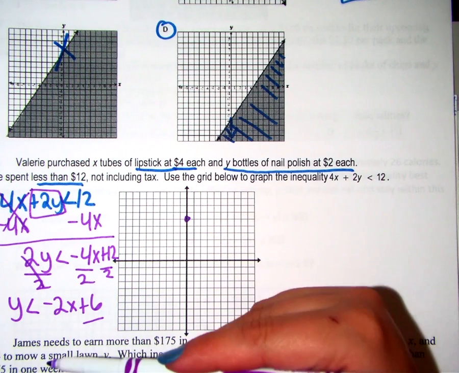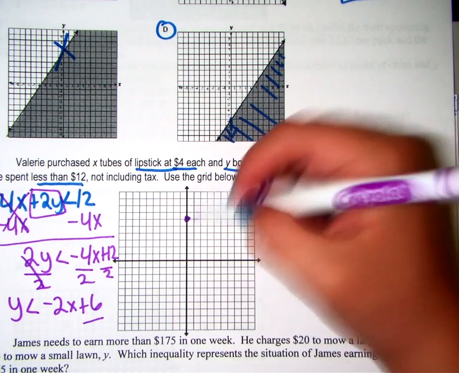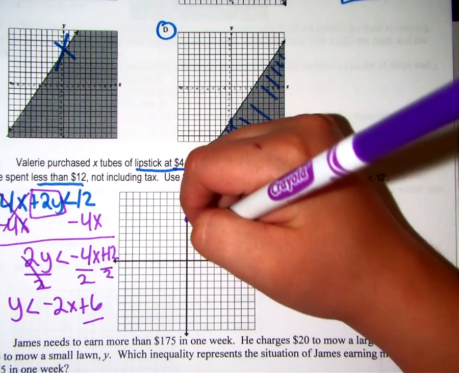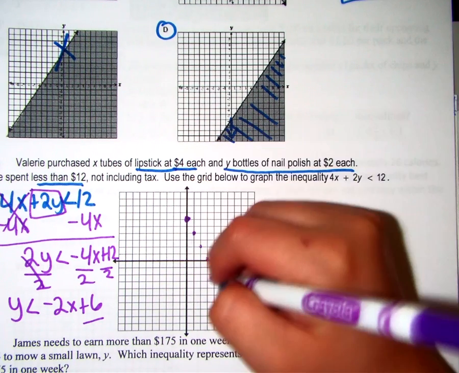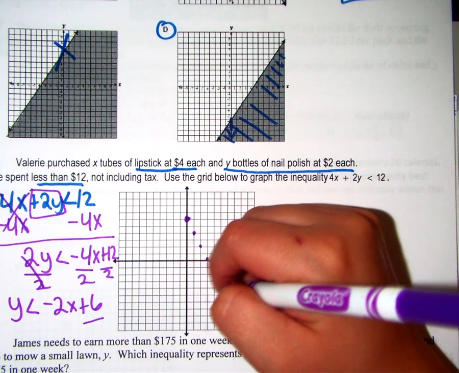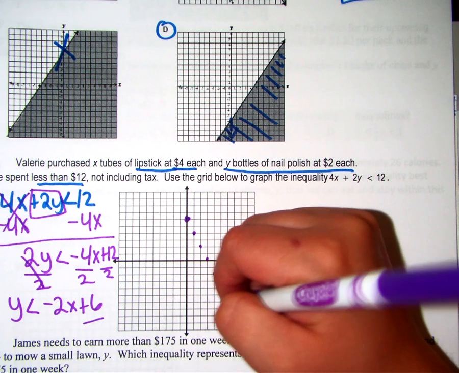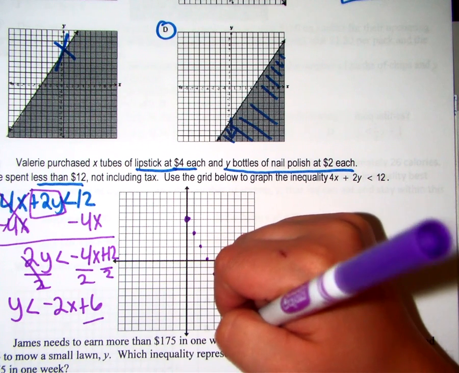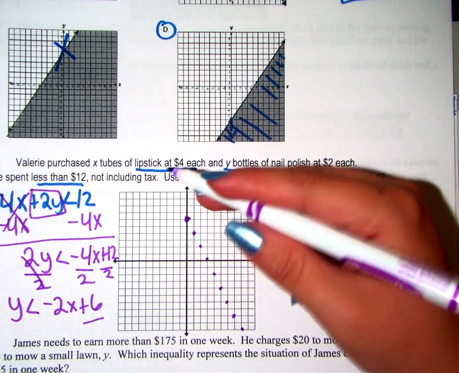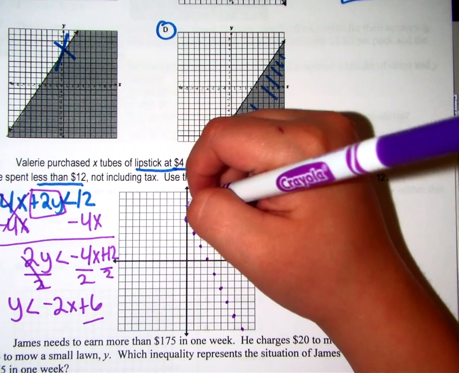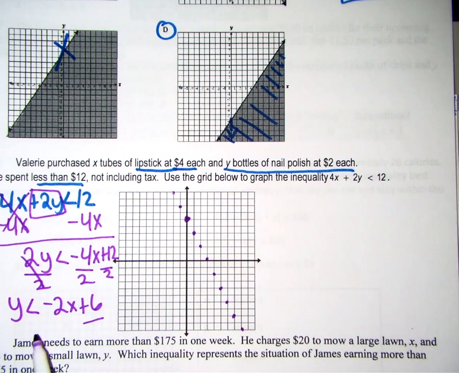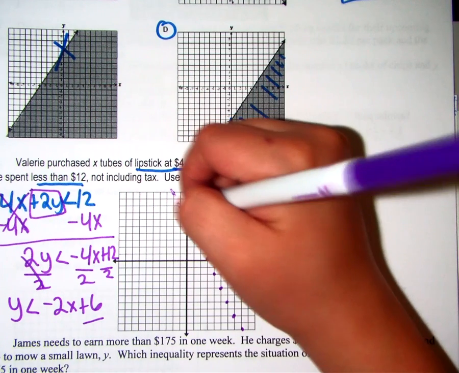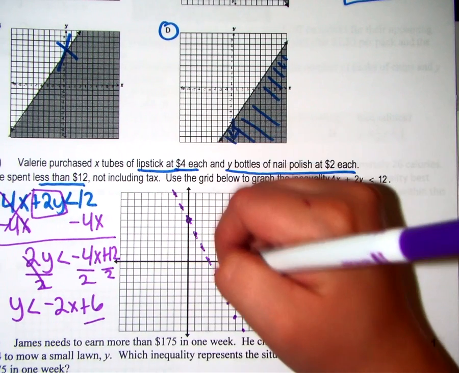I'm going to go down 2 because my slope is negative, and over 1. Down 2, over 1. And I keep that pattern going like this. And when I run out of room, I'm going to continue it on the other side. Up 2 over 1. I look at my inequality, it's not underlined, so I'm going to have a bunch of dashed lines.